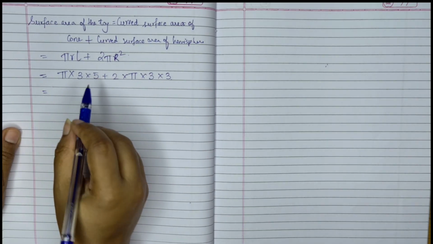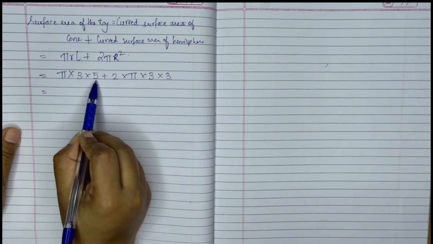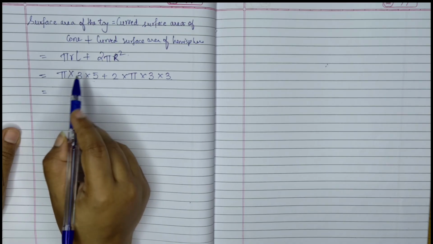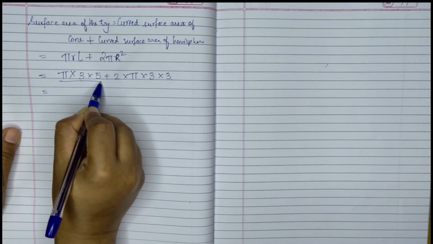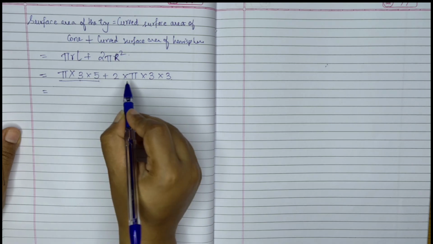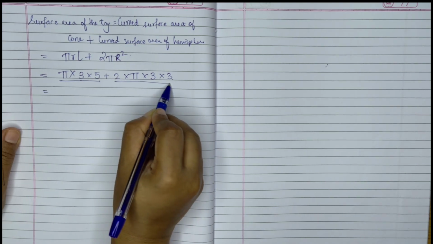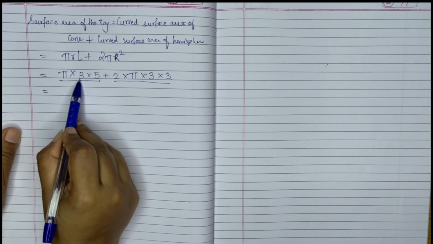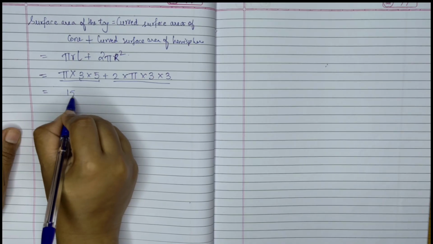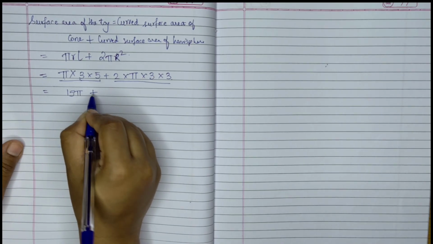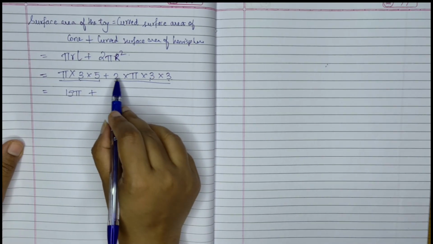Again multiply this. 3 5s are 15. Okay, see, multiply this. Curved surface area of cone plus curved surface area of hemisphere. So 3 5s are 15. 15 pi plus 3 3s are 9. 9 2s are 18 pi.